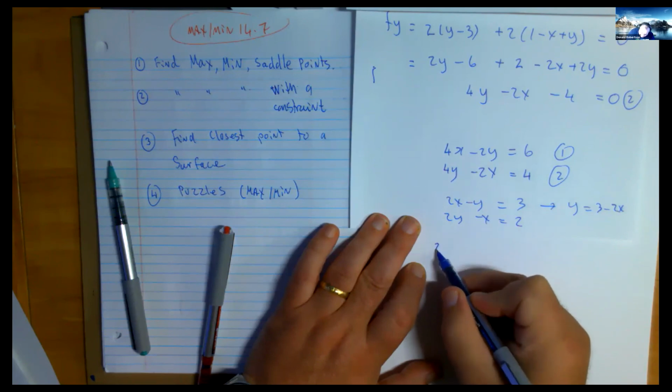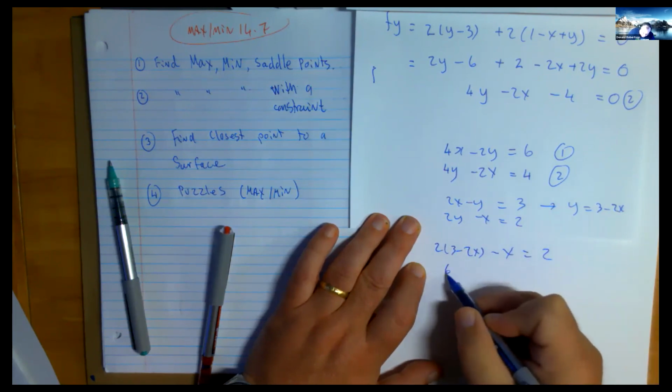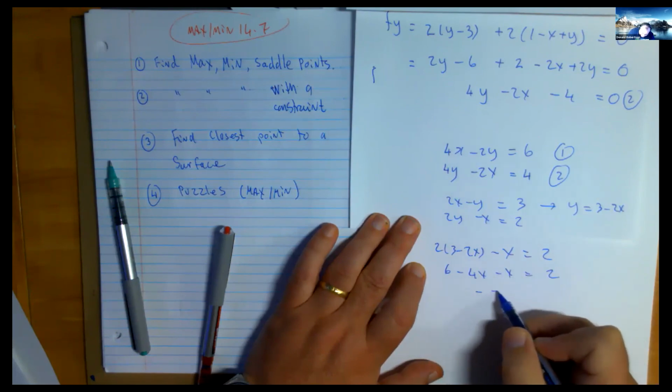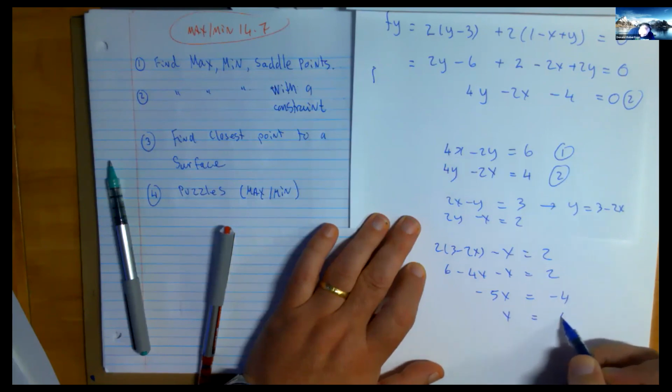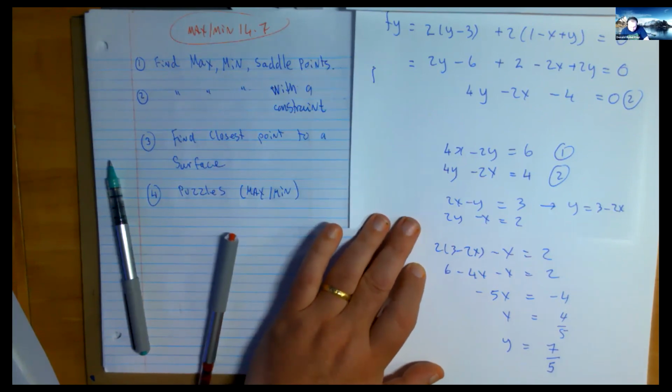This says 2 lots of 3 minus 2x take away x is 2. 6 take away 4x take away x is 2. Minus 5x is -4. That makes x 4/5. That makes y 3 take away 4/5. 3 take away 8/5. That makes y 7/5.